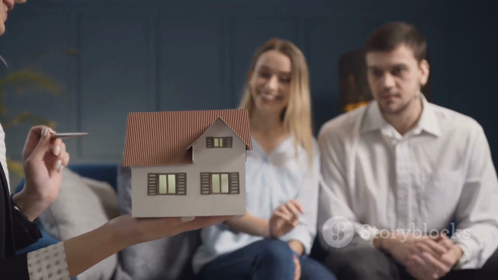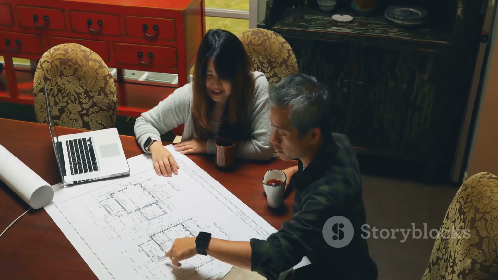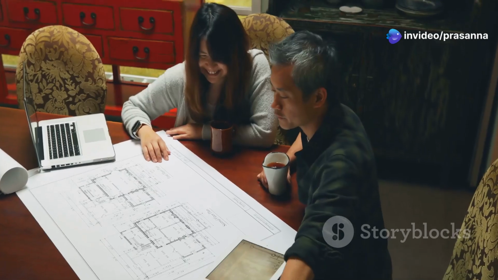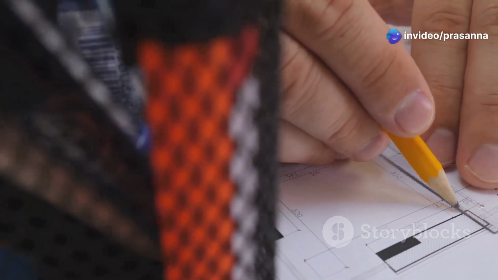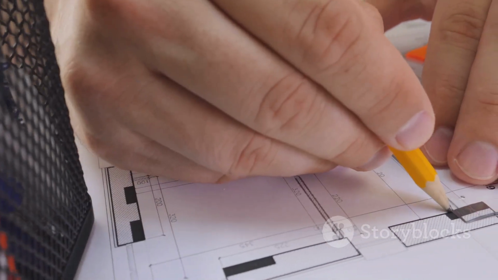SketchUp allows you to present your ideas clearly to clients at each stage. This collaborative process ensures everyone is happy with the design before construction begins. For duplex houses, you can easily model both units, ensuring privacy and efficient use of space.